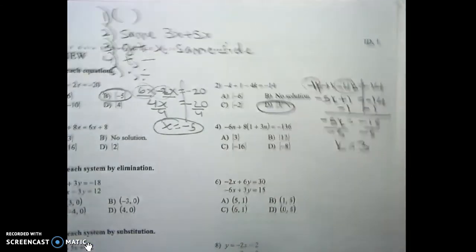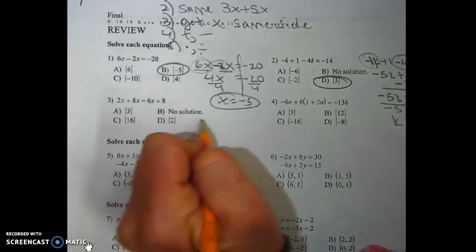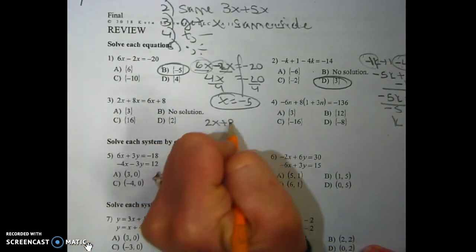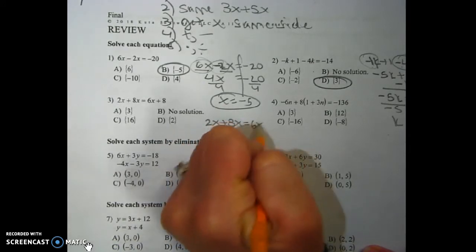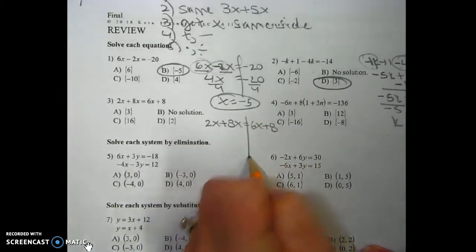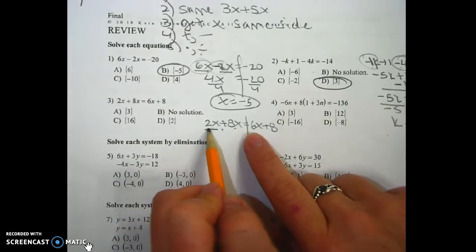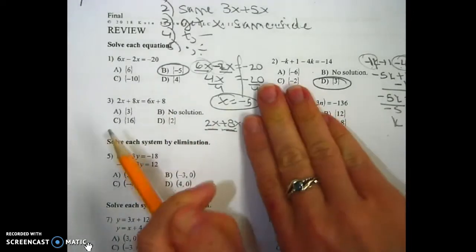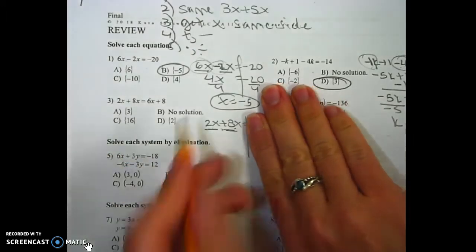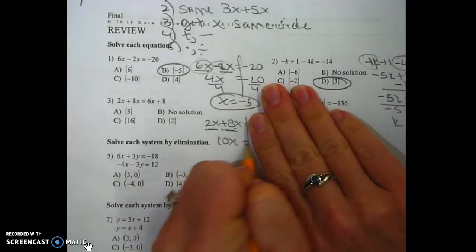Okay? Number 3. This one, let me show my work. Here, rewriting. Draw your line. Now this one's similar to the last one, but a little bit different. It does have x's on the same side, but this one's on the other side, so don't even look at it. So now what I'm going to do is put those together.